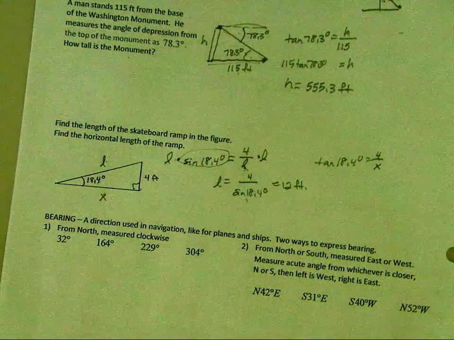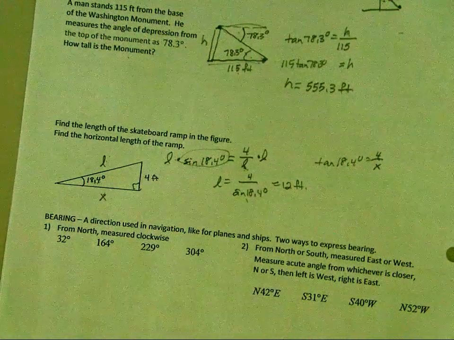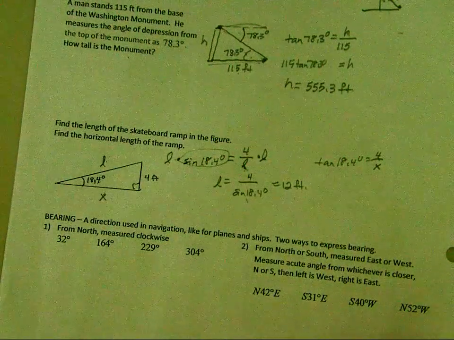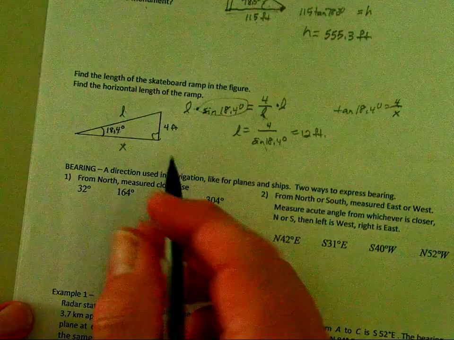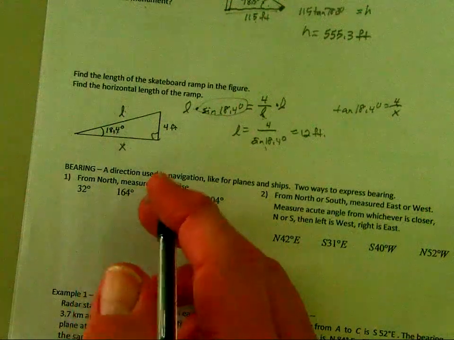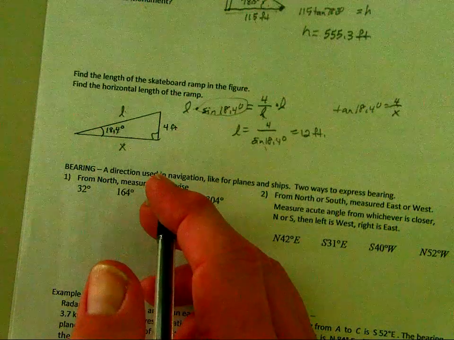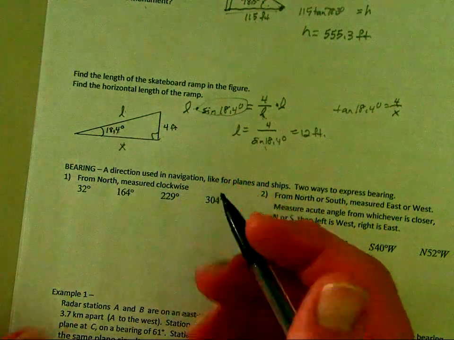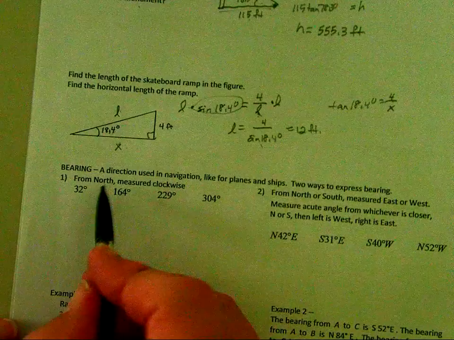A third one is bearing. Bearing gets a little bit confusing sometimes because it's measured two different ways and it's not standard form like we just learned. Bearing is the direction you're going. You'll see here like a plane especially will say, what bearing do we take? A ship on the ocean takes a certain bearing. There's two ways to measure bearing.